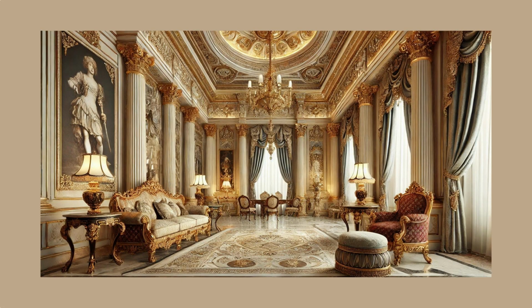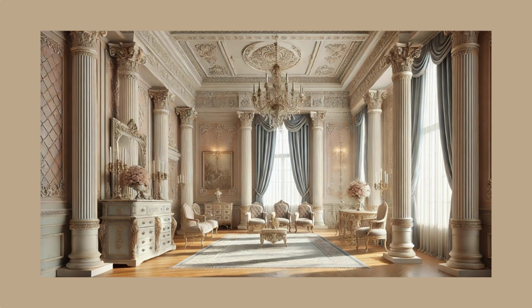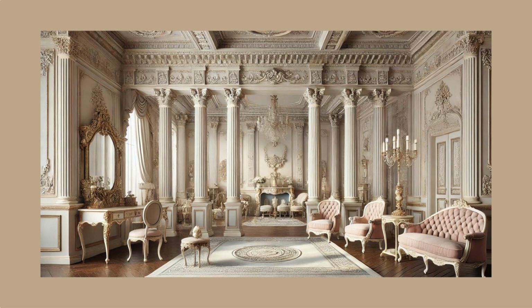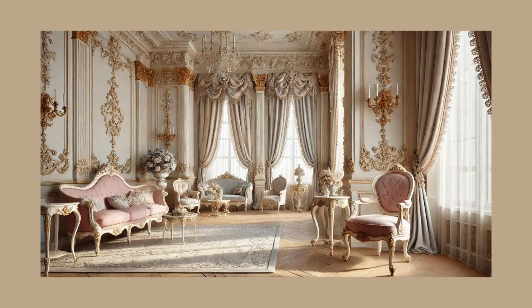Renaissance and Baroque periods, spanning from the 15th to the 17th centuries, introduced the world to opulence and symmetry. Detailed carvings, lavish materials like silk and marble, and the grandeur of classical columns became defining characteristics. The balance and formality of these eras paved the way for what we now recognize as classic traditional interiors.